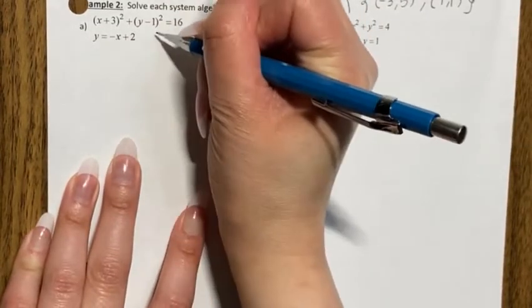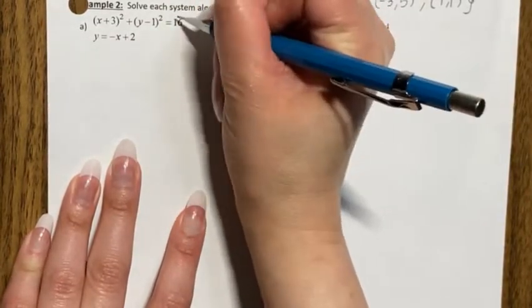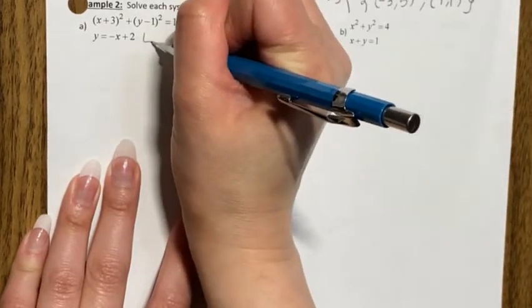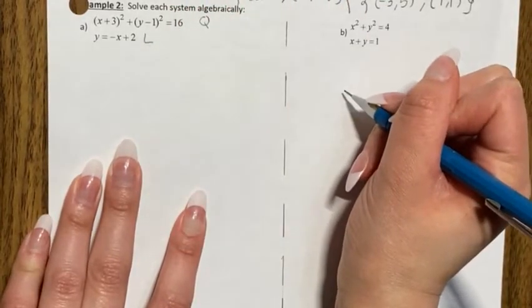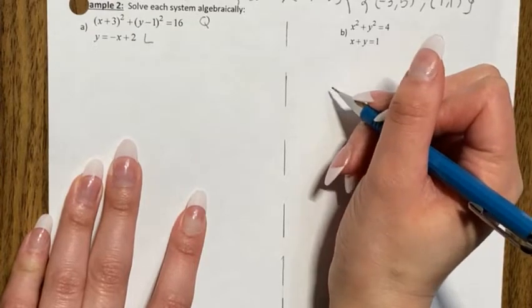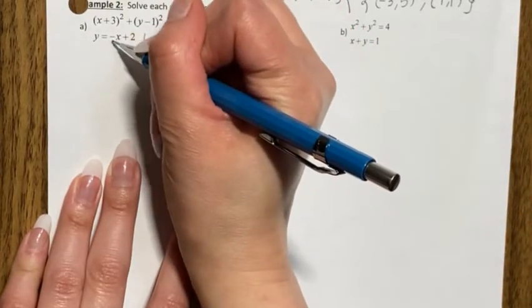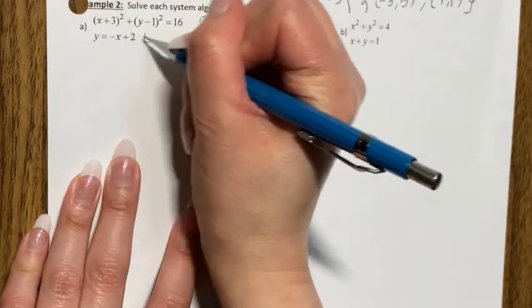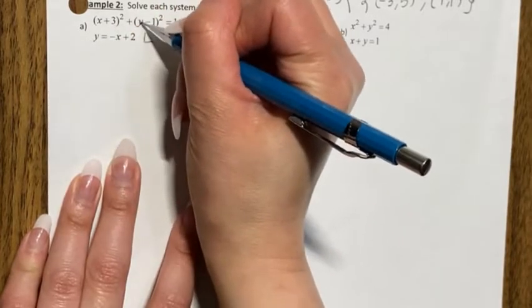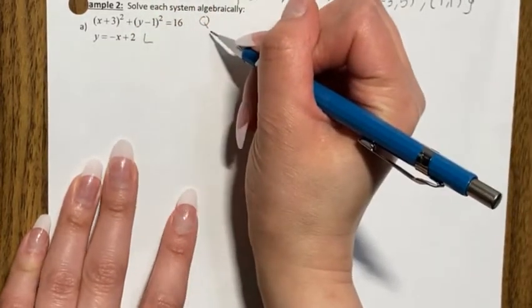You have a circle here and you have a linear equation. As you can see, this is a quadratic equation and this is a linear equation. Okay, so since I have y equals negative x plus 2, what I'm going to do is plug this one inside the quadratic equation.